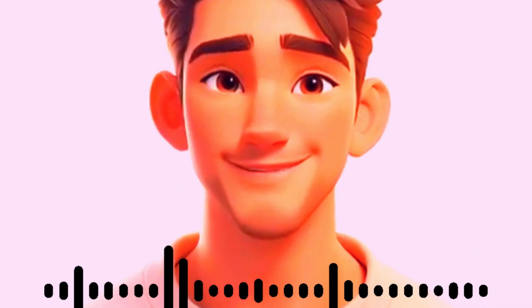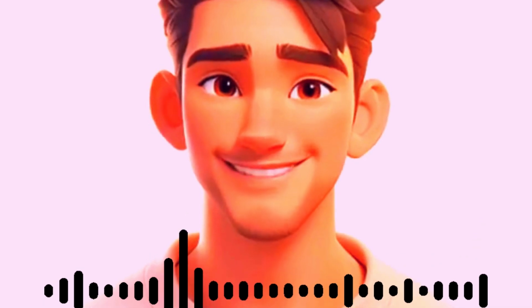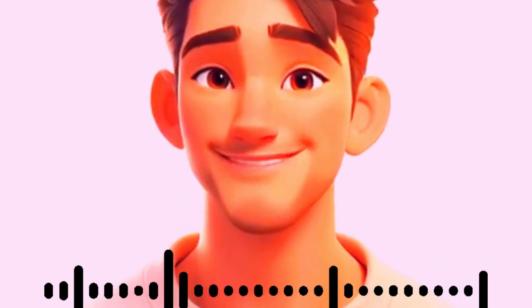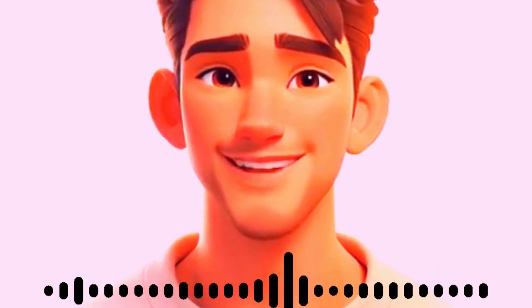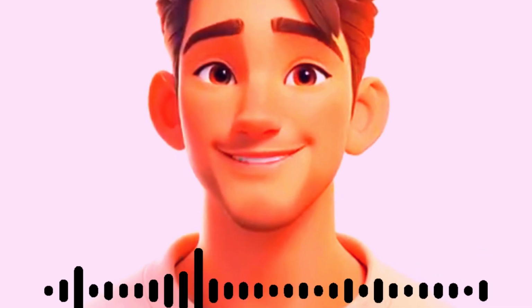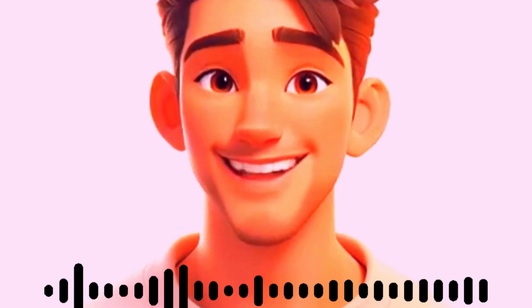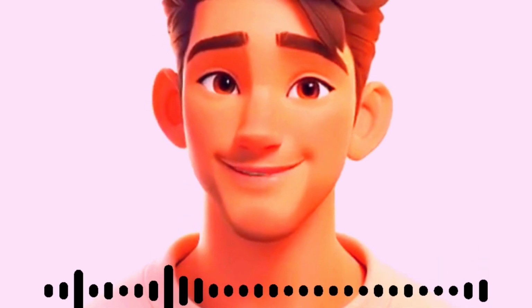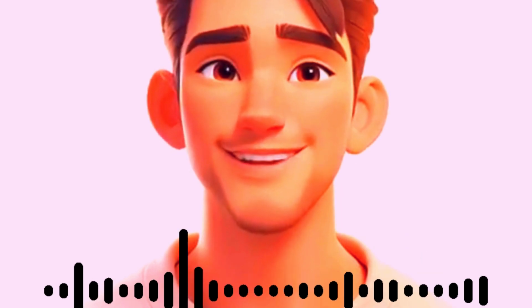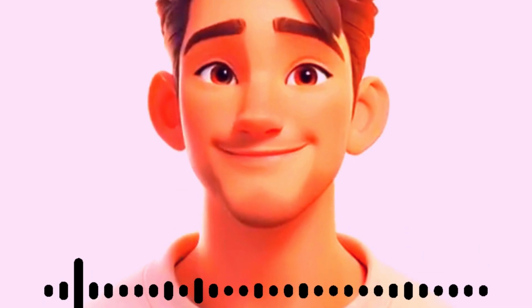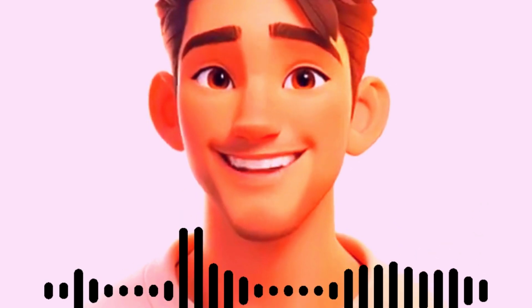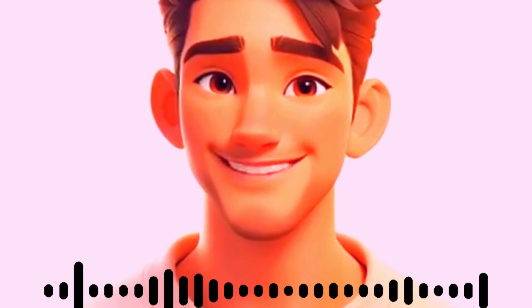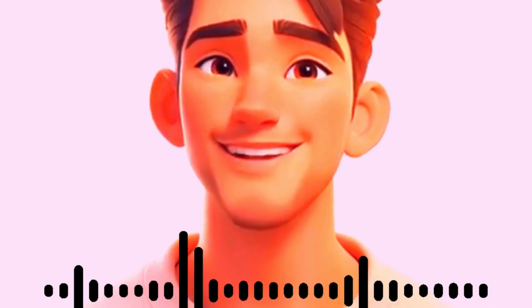Okay. Once we have generated the voiceover for the script, let's go to step 7, which is to edit the video. This is an important step where we'll bring everything together, combining the visuals and the voiceover to create the final animation video. To do that, we are going to use an online editing tool.